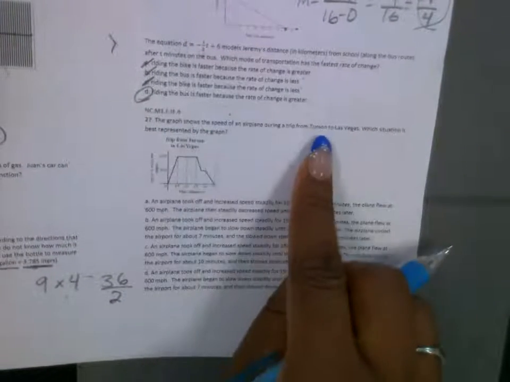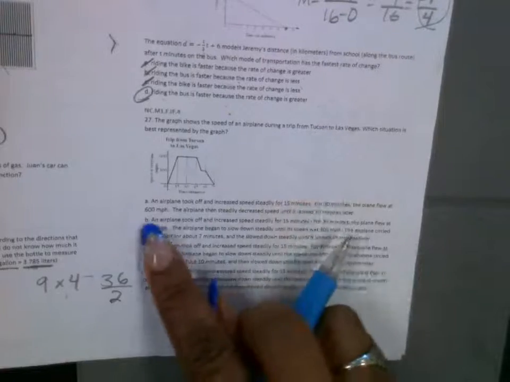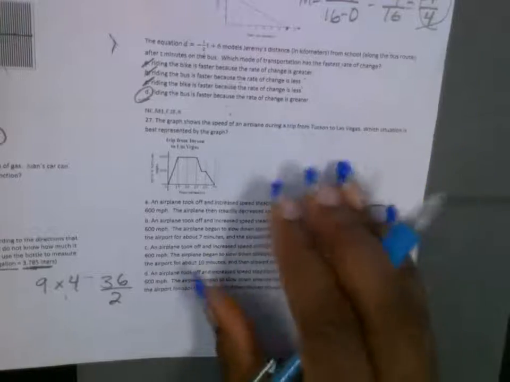All right. From Tuscan to Florida. So you're going to choose the best situation here. And I'm going to let you finish this one on your own to see if you can get that right. I want to go over literal equations. Okay, that's what I need to do.